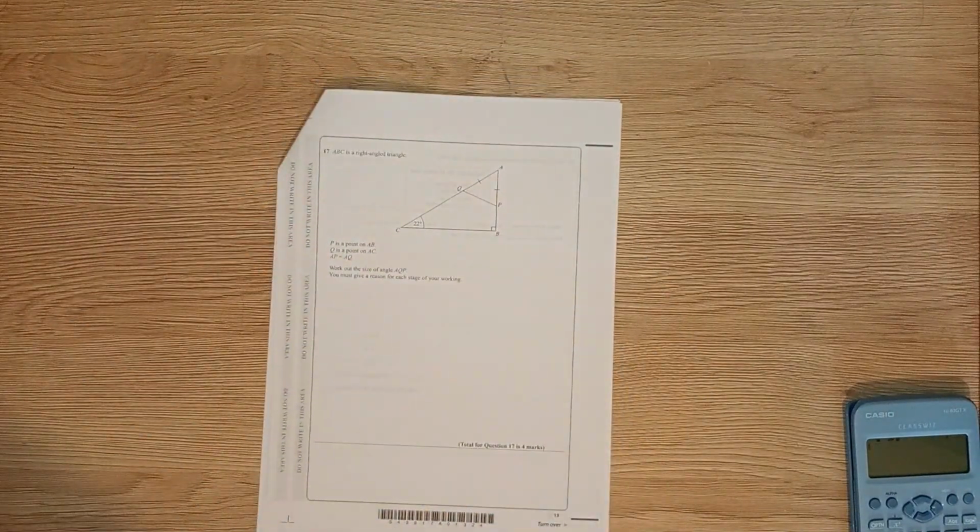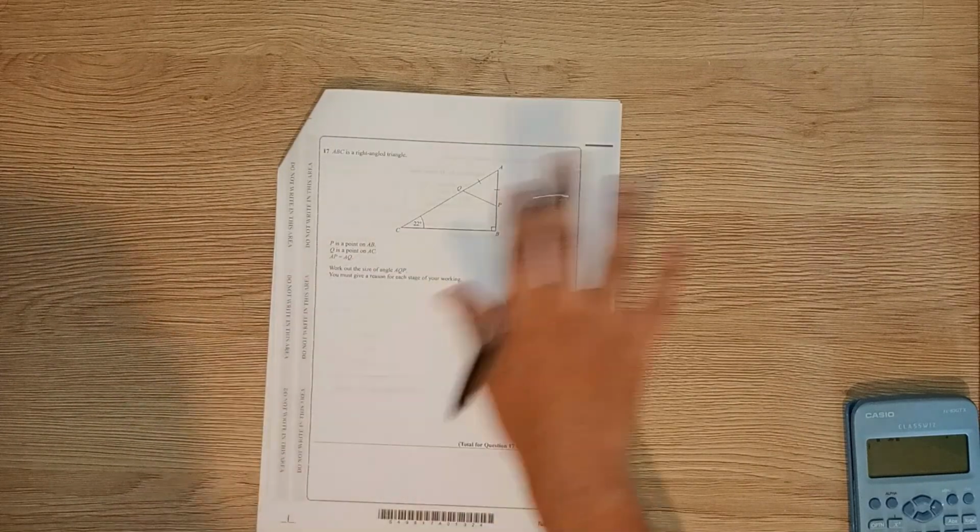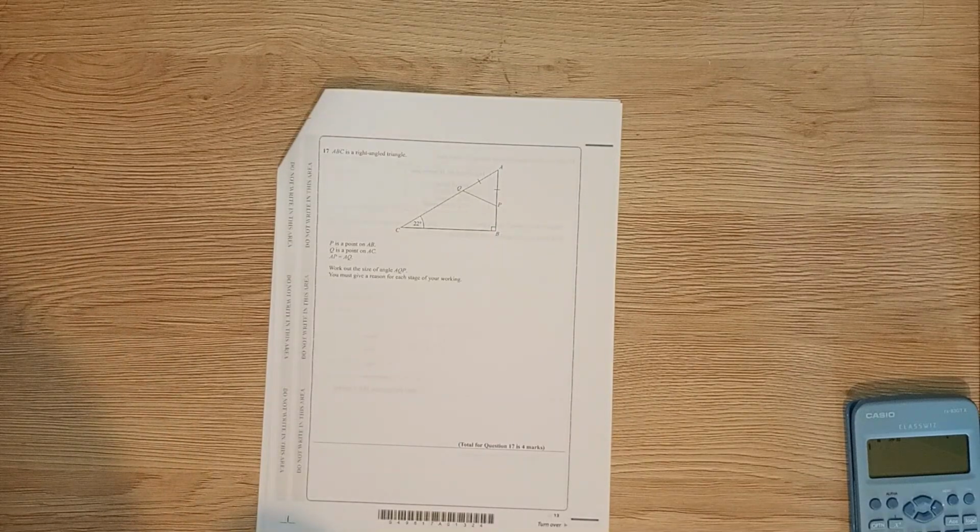The next thing, so 17 is a triangle question. I love these questions actually. They make me pull my brains out. Now, we've got the triangle here. Now P is a point on AB. Q is a point on AC. AP equals AQ. Work out the size of angle AQP. You must give a reason for each stage of your working.